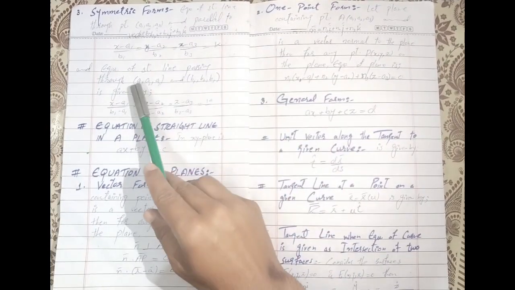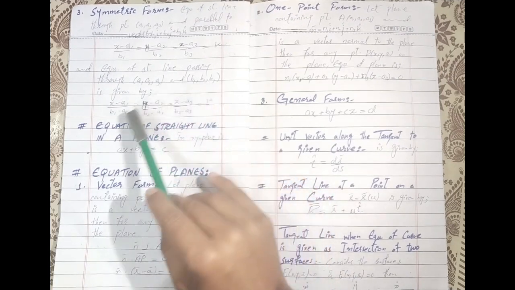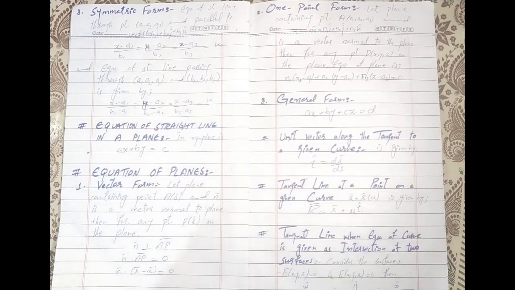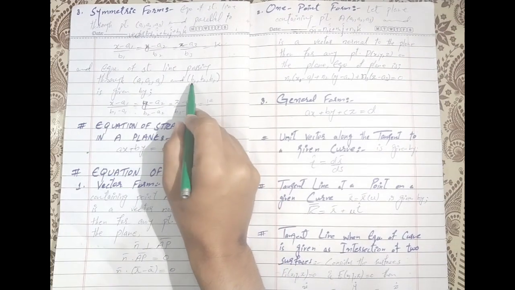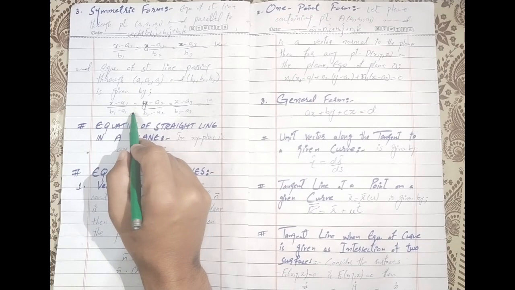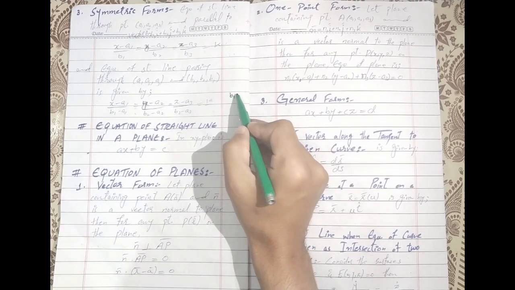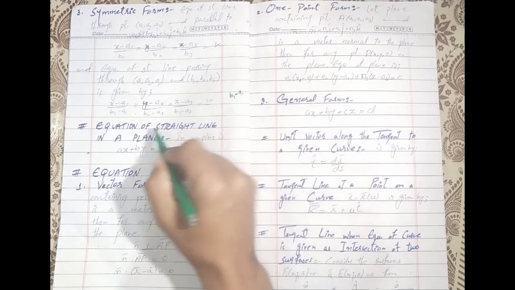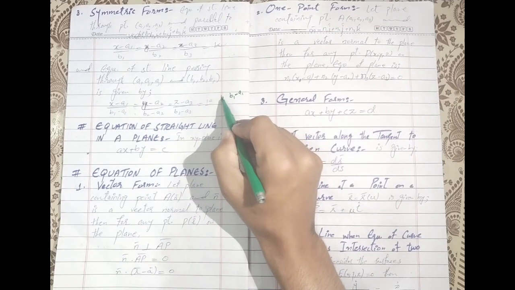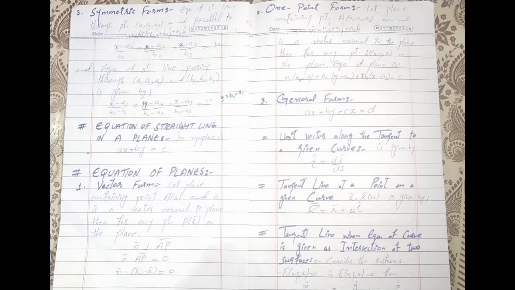And if there are 2 points, A1, A2, A3 and B1, B2, B3, then we take the difference, B1 minus A1, and so on. We only do that: from the second point's component we subtract the first point's component in the fraction, instead of the vector B. So that is the replacement.